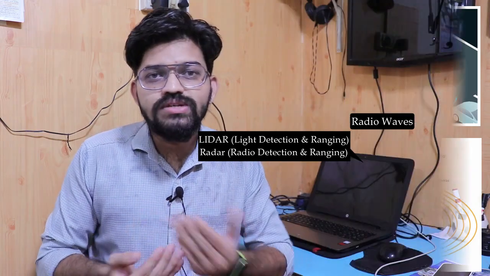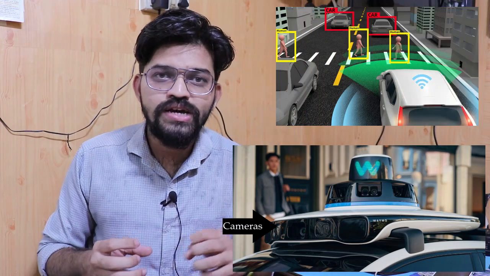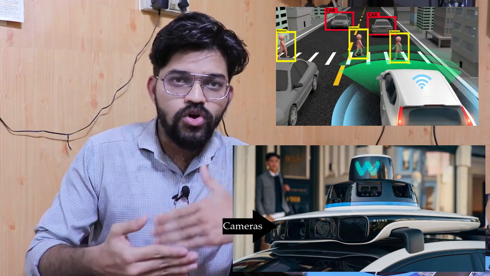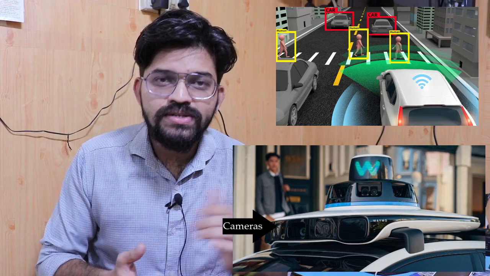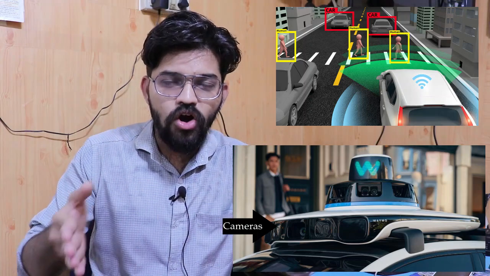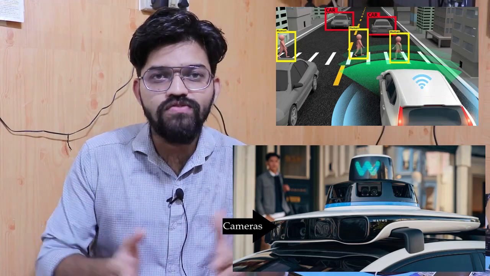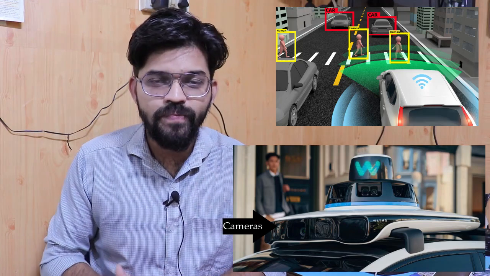So guys, the next comes the cameras. Basically, autonomous vehicles such as the Waymo will have cameras at different parts, such as a camera just below the headlights. It will take care of all the necessary information on the road, such as the signboards, the crossings, the pedestrians, or the objects on the different sides of the road. It will take care of everything.